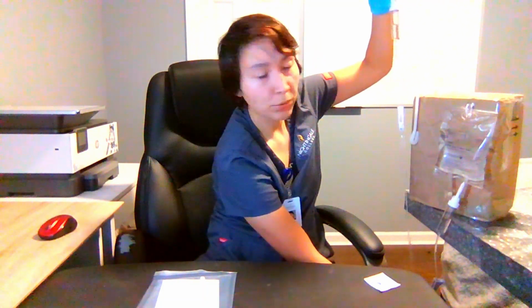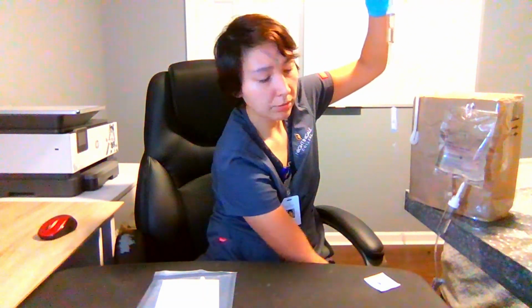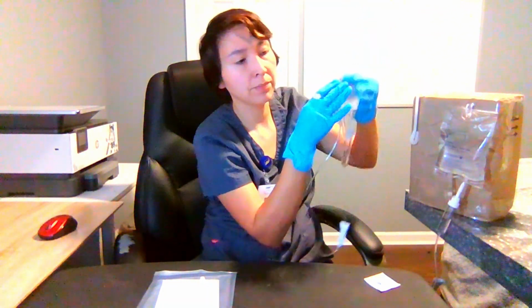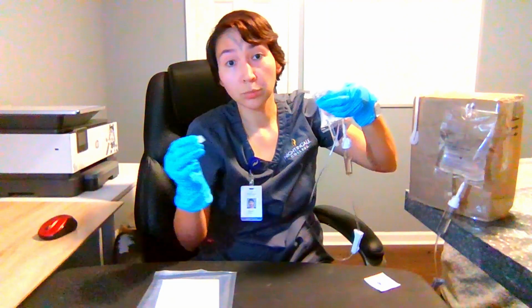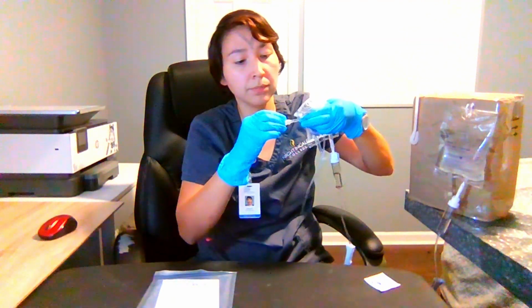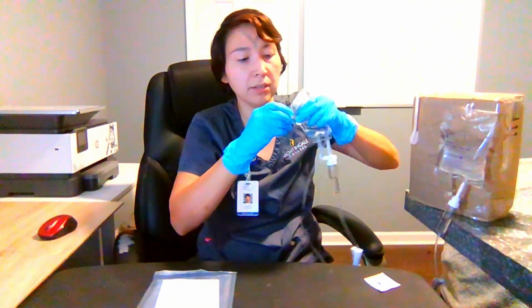All air is removed. There are no air bubbles. I've now fully closed the clamp. I'll recap the adapter end.